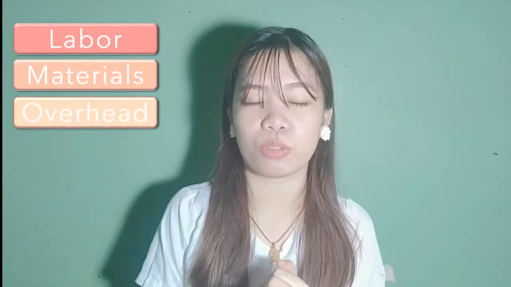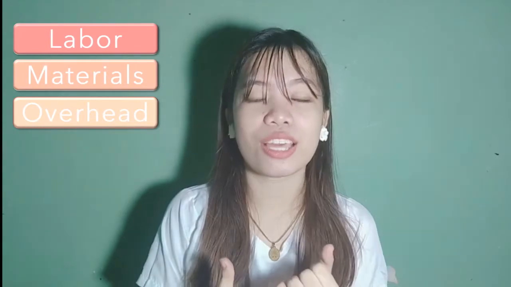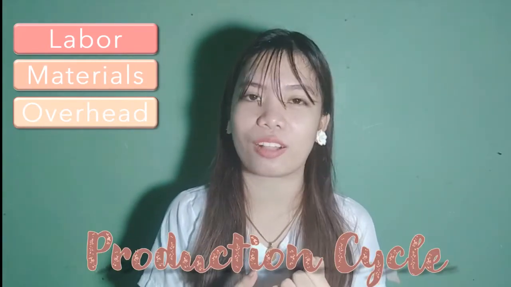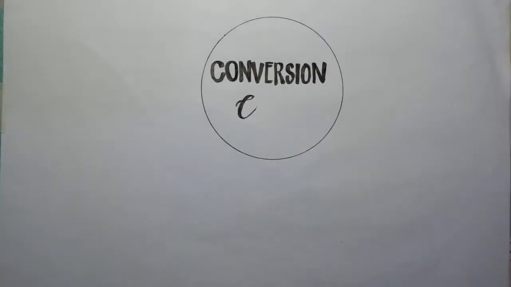The conversion cycle is one of the 4 transaction cycles used by accounting systems that records one economic event, the consumption of labor, material, and overhead to produce a product or a service. This is also known as the production cycle. Here we have the conversion cycle.